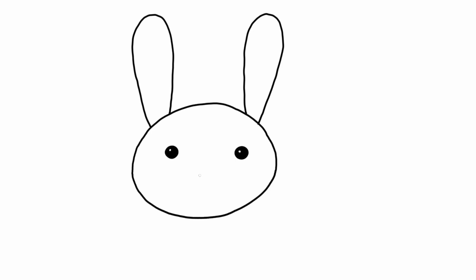Now we'll draw the nose, a sleepy line, and a slight V below it. And here's our nose. Now let's draw two U shapes for the mouth.